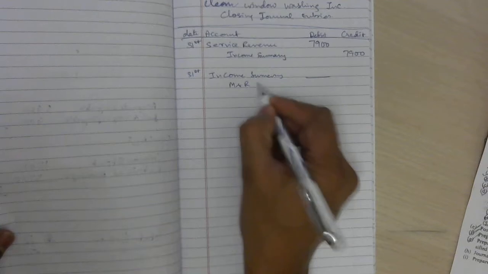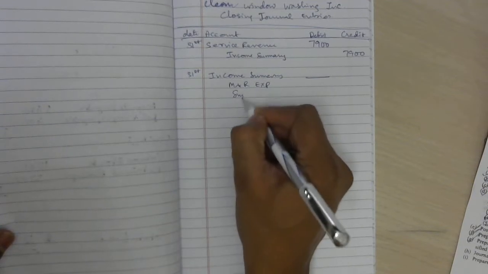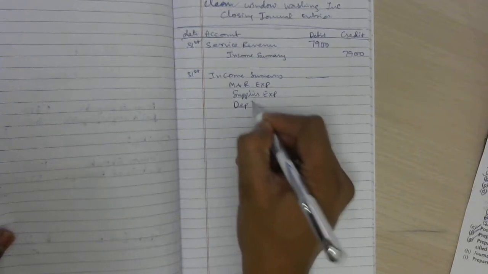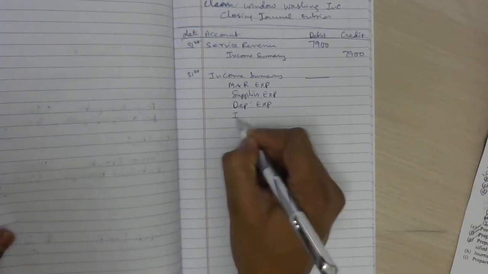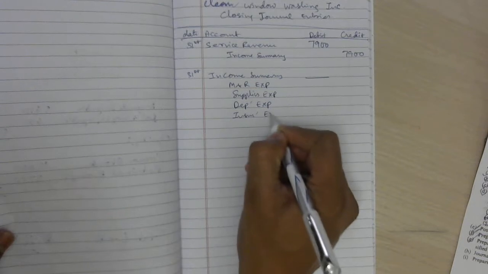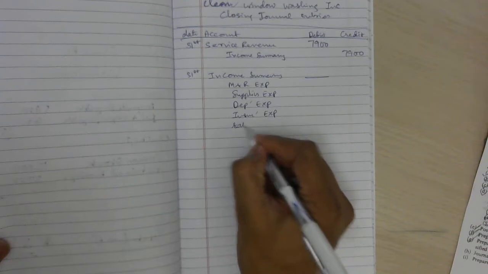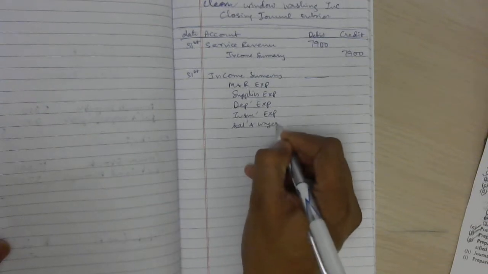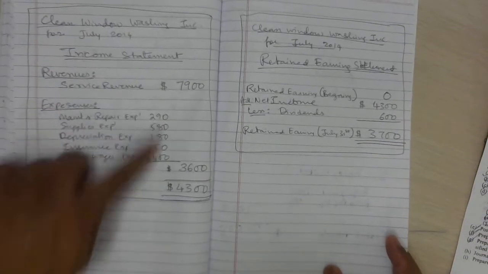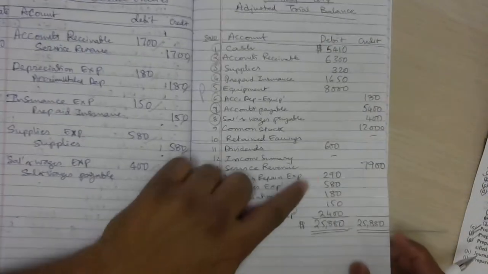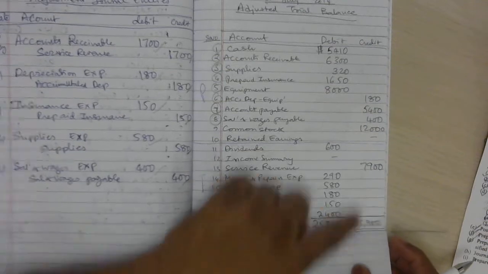So maintenance and repair expense, supplies expense, then depreciation expense, insurance expense, and finally salaries and wages expense. If you notice, all the expenses are exactly same as we listed in the income statement, same items. Okay, so I can now see these in the trial balance, these are in the debit side. Now I'll put the same amounts in the credit side.